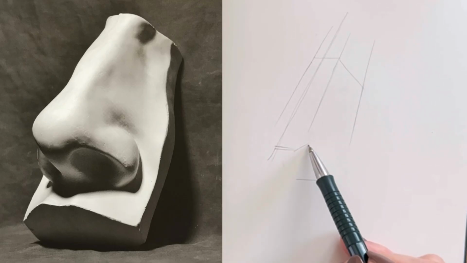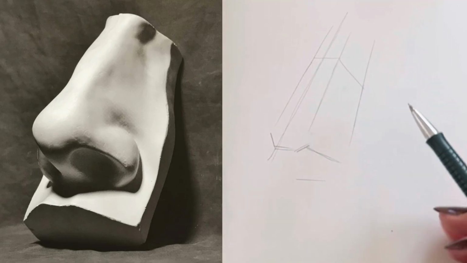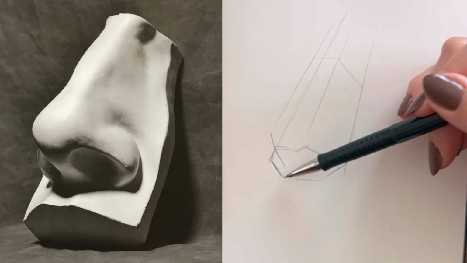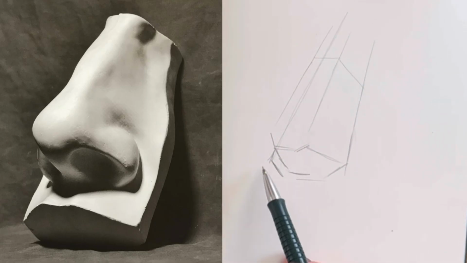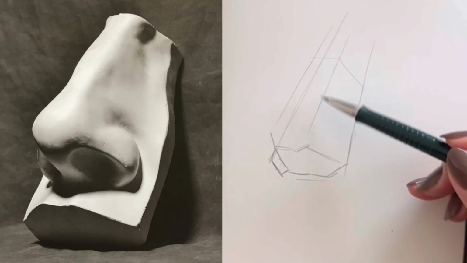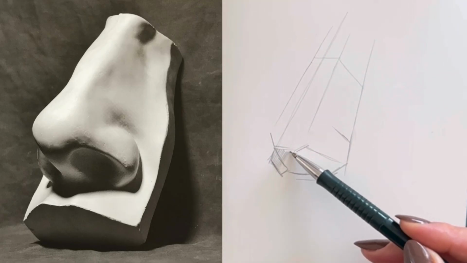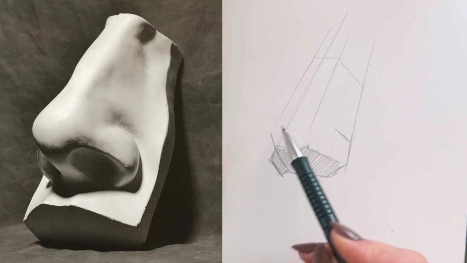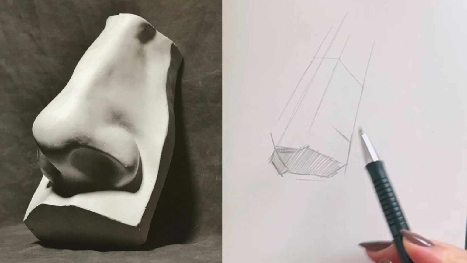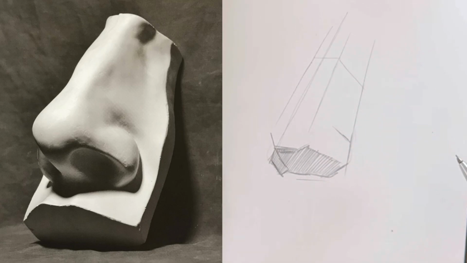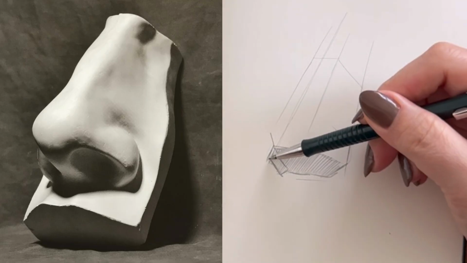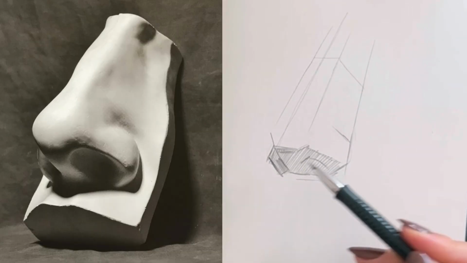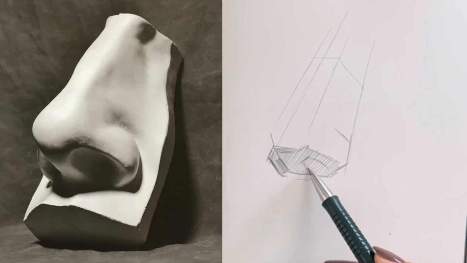So this is the underneath of the nose, which has both the wings and the nostril, and the septum.